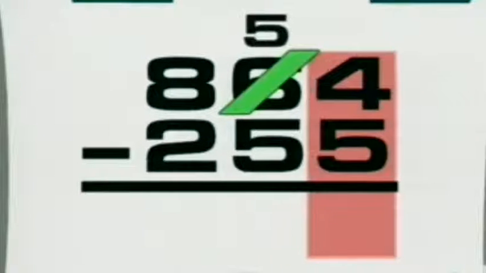When the problem in the ones column begins with the smaller number, we have to rewrite the top number. We do the same thing when the problem in the tens column begins with the smaller number. The problem in the ones column is 4 minus 3. That answer is 1. In the tens column, the problem says 6 minus 7. Can we work that problem?